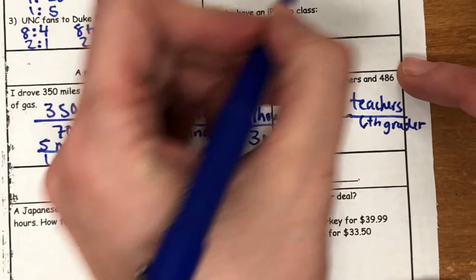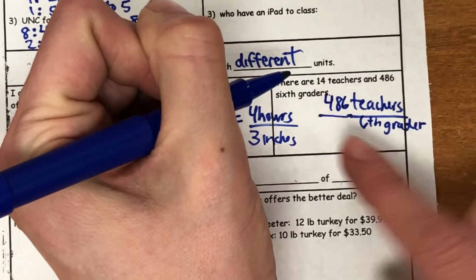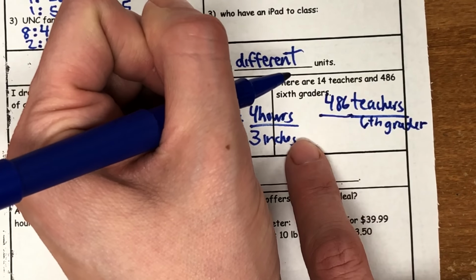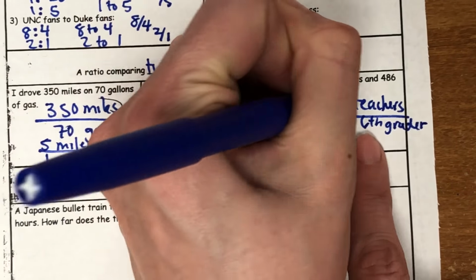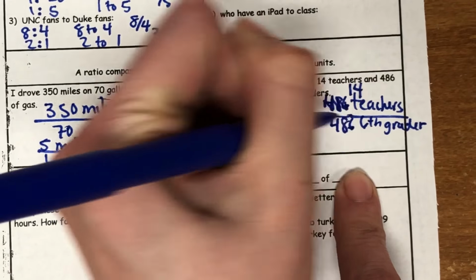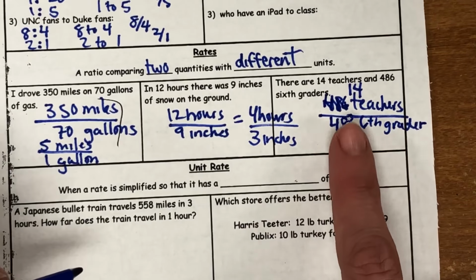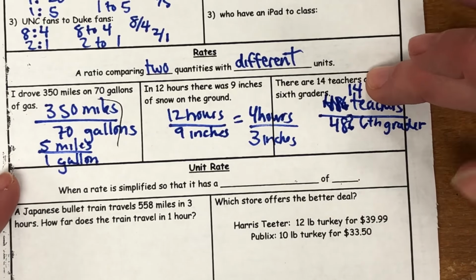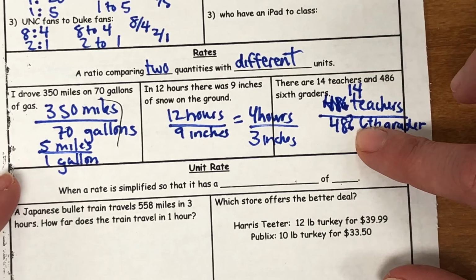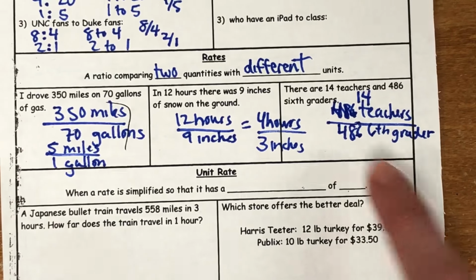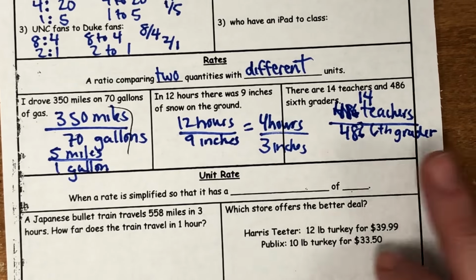You have 14 teachers on top and 486 on the bottom. You're going to simplify that. What does that simplify to? What number goes into 14 and what number goes into 486 to get it simplified? All you're doing is simplifying this fraction. So pause and finish this one.